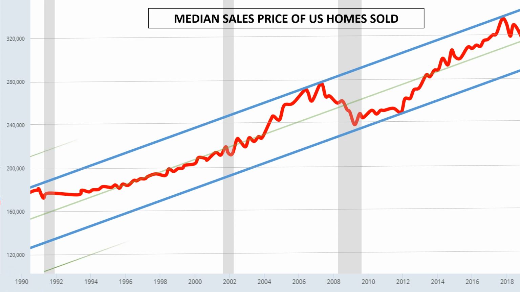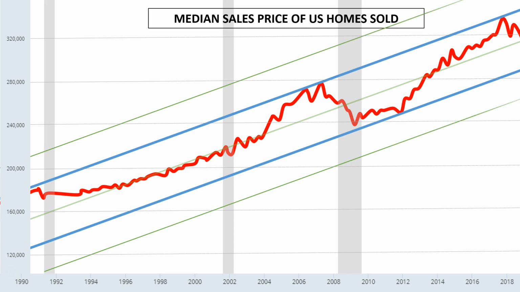The next thing we'll do, which is common in technical analysis, is we'll take one standard deviation outside of this blue line on the bottom and outside of the blue line on the top, and we'll draw another line. And what this does is it helps us know when home prices are overbought or oversold. So what we would look at is where we are currently on the home price. We have a median sales price of a home right at around $320,000 in the United States currently.